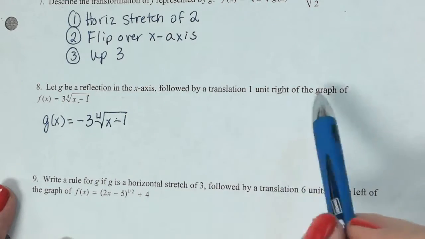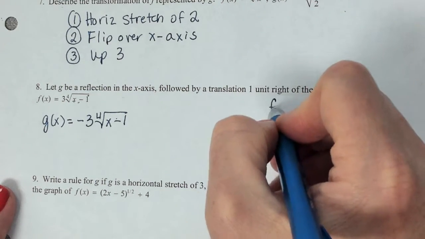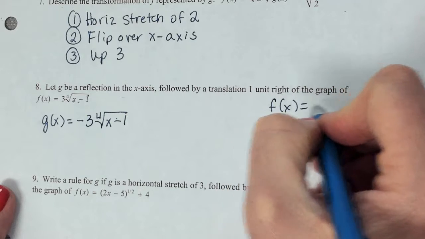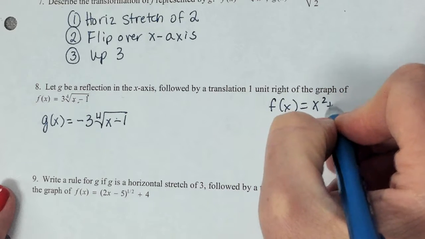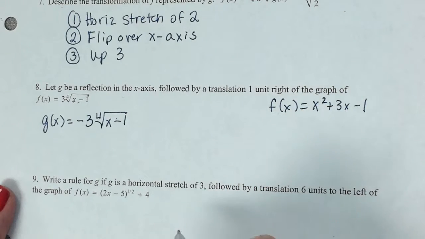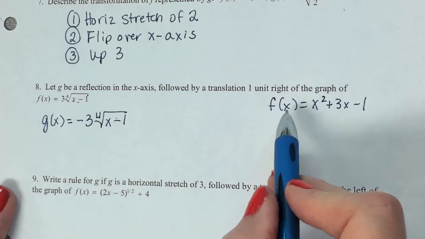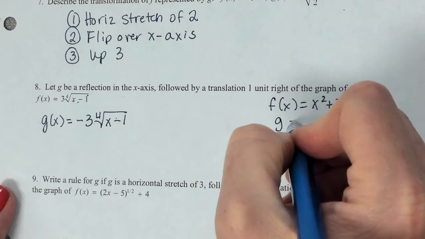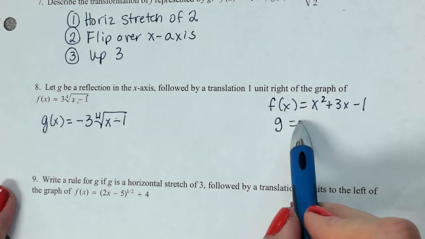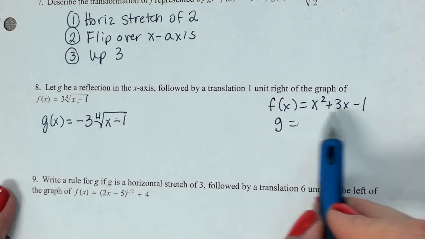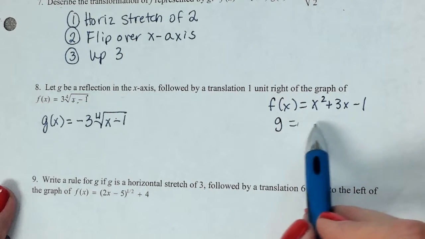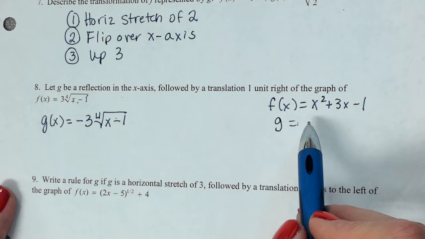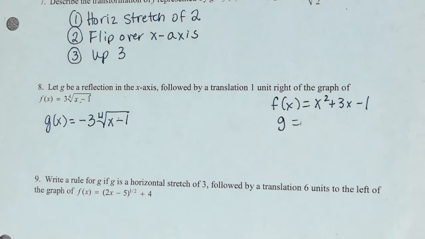Now, if we'd had a polynomial function, like let me just show you real quick this other type. Let's say we had f of x equals x squared plus 3x minus 1. What would a reflection in the x-axis be for this one? Can somebody tell me for this one what the difference is? What would the reflection in the x-axis be for this? What do you think, Alex?